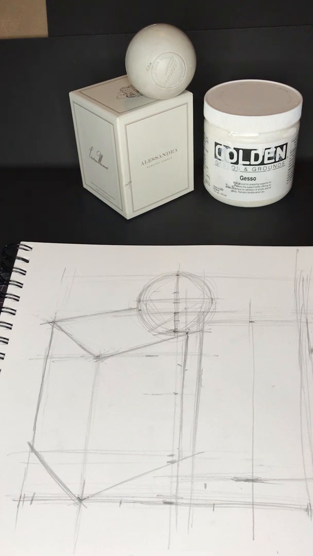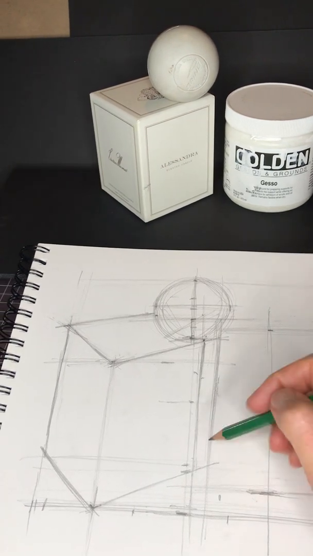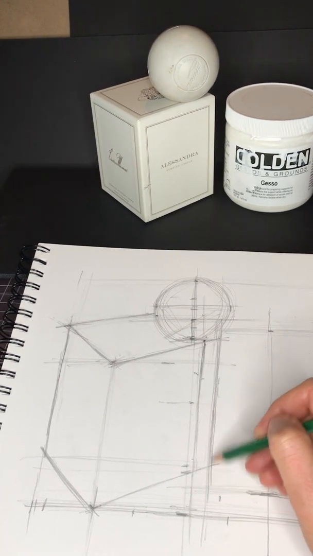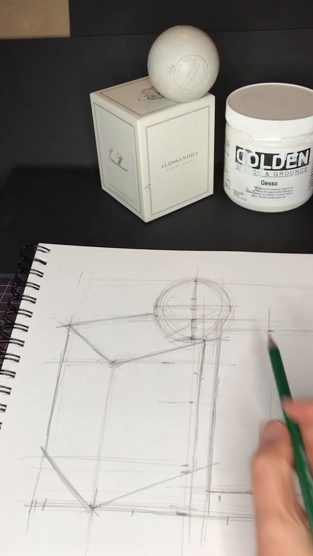So now we know that this is actually, oh gosh, that's actually our side. So this is now our cylinder area here.